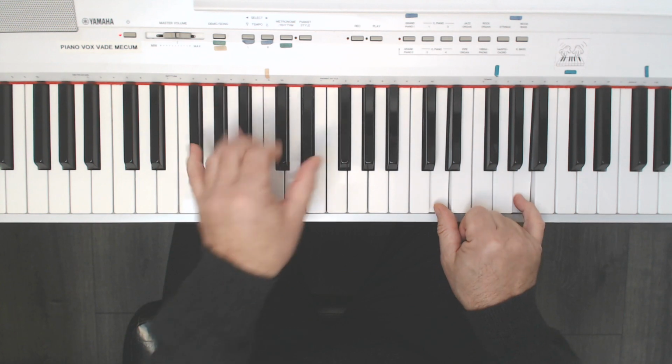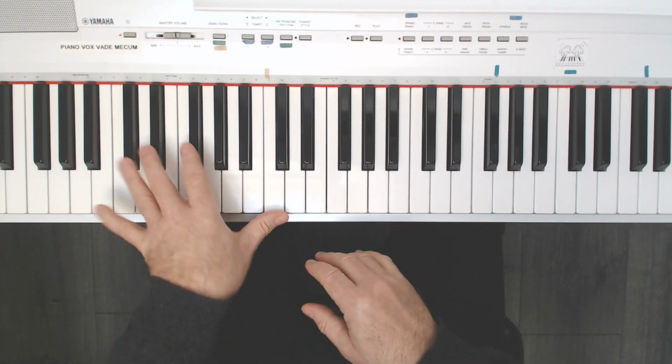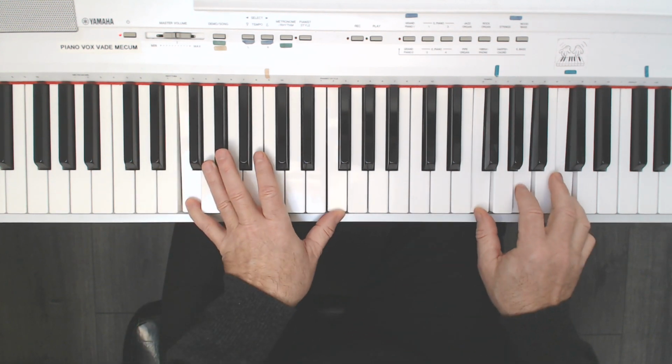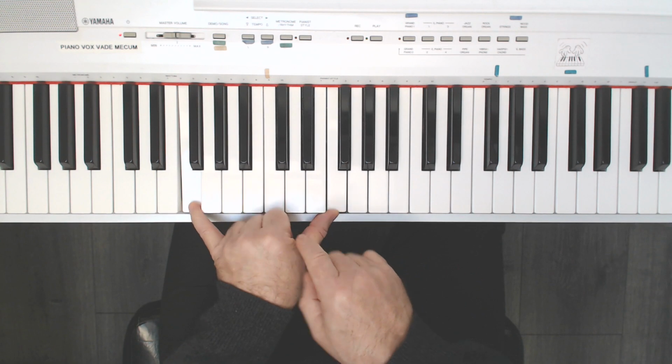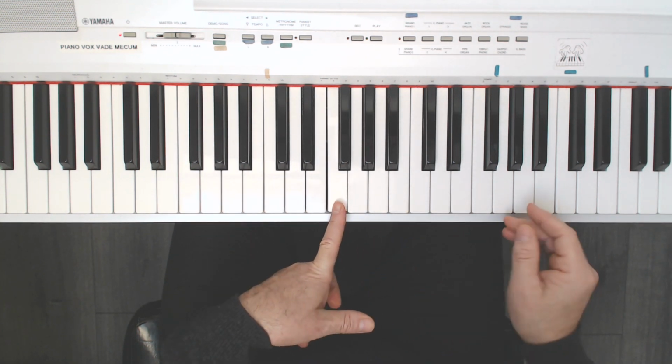It's deeper with your left hand. It's up to you, it depends. I don't have the largest hand, but I can catch both for doubling in your left hand, or just play only one note if you want. Okay, like this.